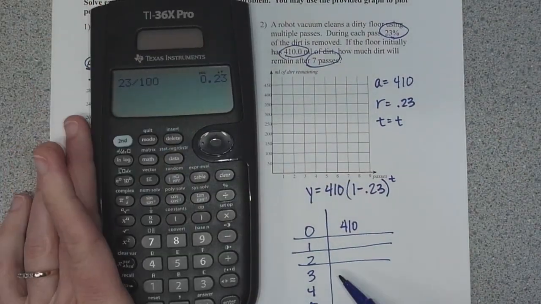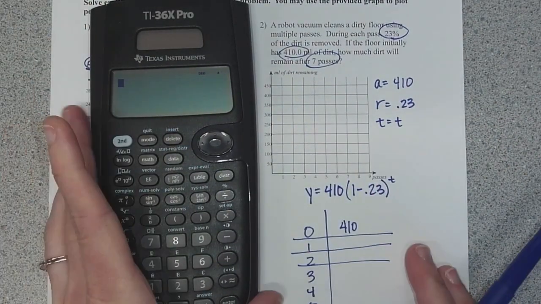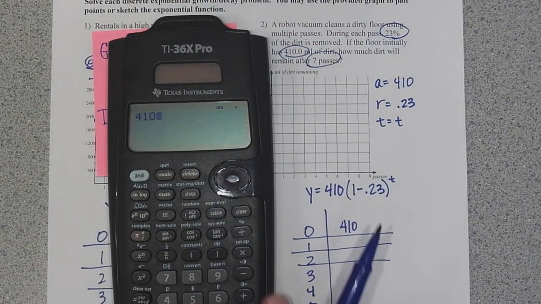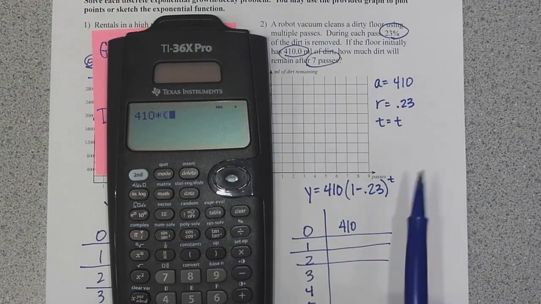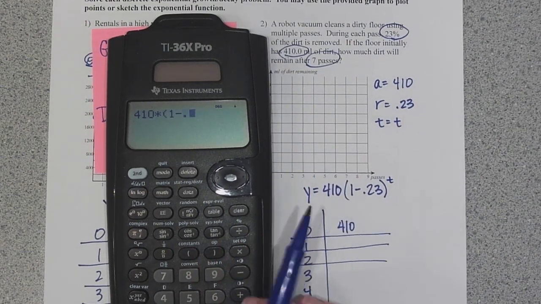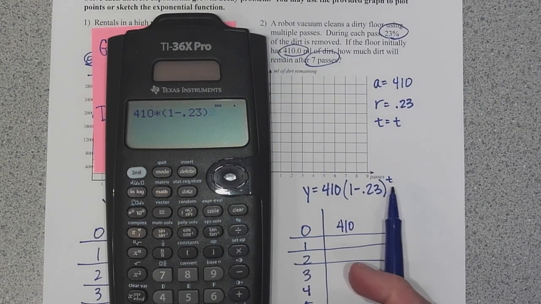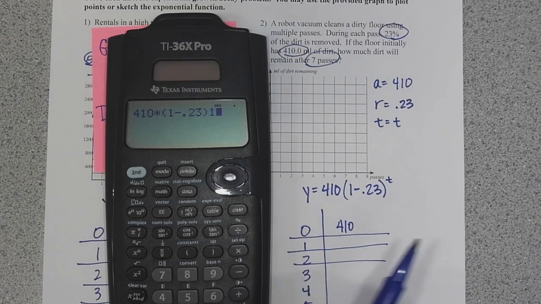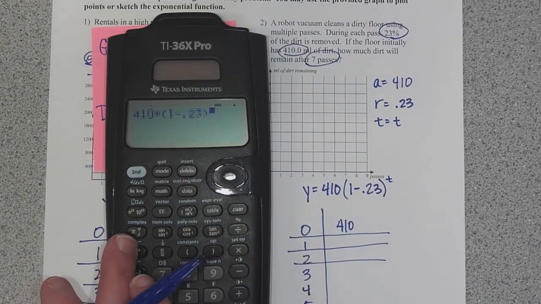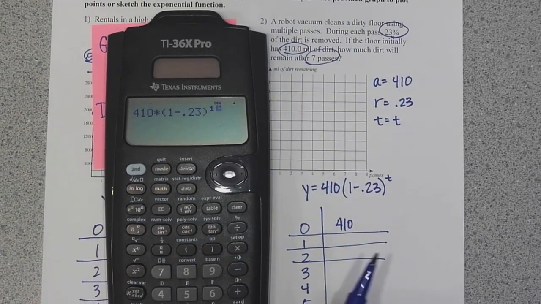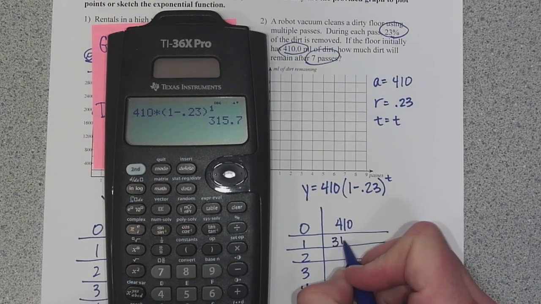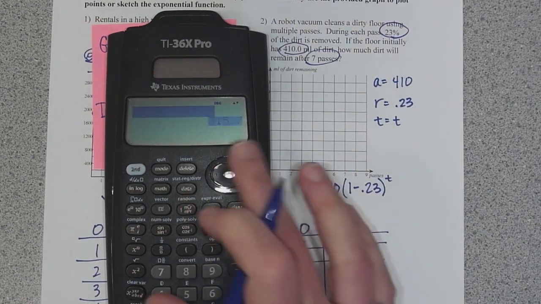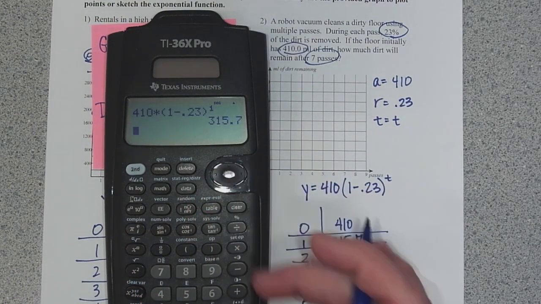I'm going to use this calculator, and then I'm going to switch to the other one just because it went so nice and fast, and I loved that. So we're going to put 410 in first, and then times parentheses 1 minus 0.23. And then my exponent is going to be the x value, which is going to be 1. Whoops, I forgot to hit the exponent button. X to the box, and then 1. Okay, 315.7. There we go. Now, is there an easy way to go up here and just change it? Well, if there is, I haven't figured it out.